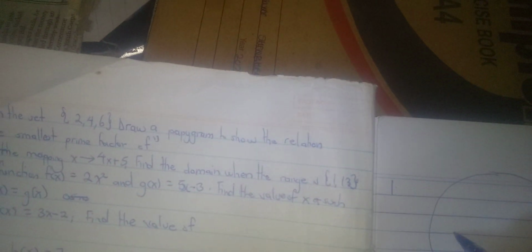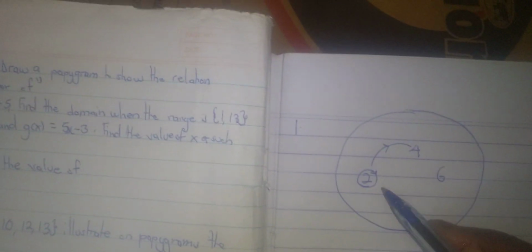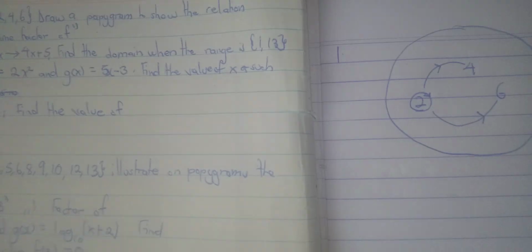So we have said 2 is the smallest prime factor of itself. Then we have 4 and 6. So 2 is still the smallest prime factor of 4, so we shall put this arrow there. Then 2 is still the smallest prime factor of 6. So we are done with that question. Let us see how best we can continue and go on. So that is part A. We're done with part A.